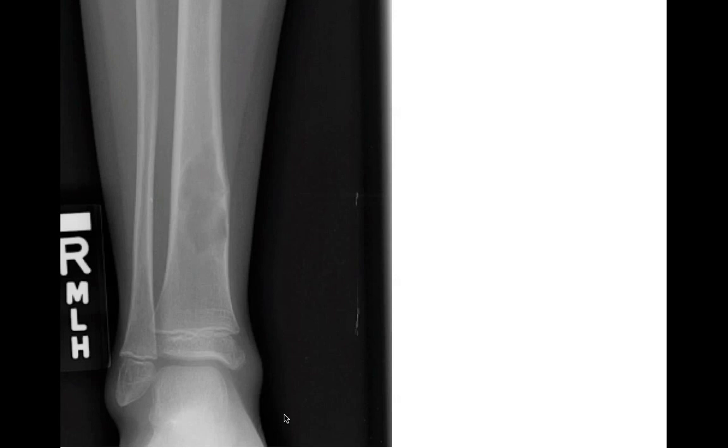Non-ossifying fibromas are eccentrically located or cortically based, as in this case. They have a narrow zone of transition. They have a sclerotic border. They're common in kids. They'll fill in over time. So really good for non-ossifying fibroma. Really not much else to consider as a differential in this case.